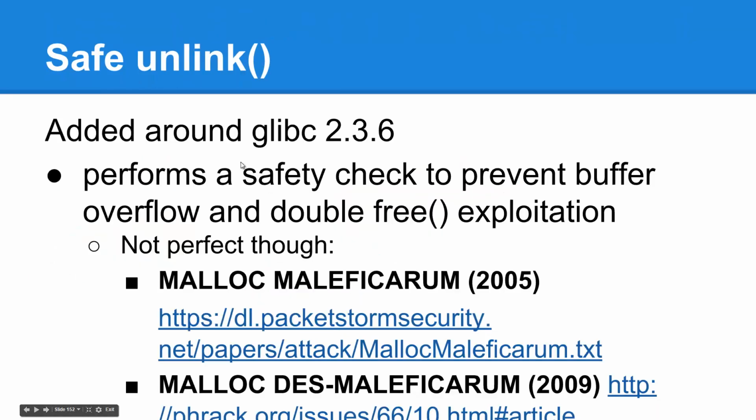However, the upgrade for the unlink macro, deemed the safe unlink macro, was added around glibc 2.3, and that was around 2004, so for over 10 years now this technique is obsolete. But it is very important to cover for beginners because it shows the depth that attackers have to go to exploit some styles of heap vulnerabilities.